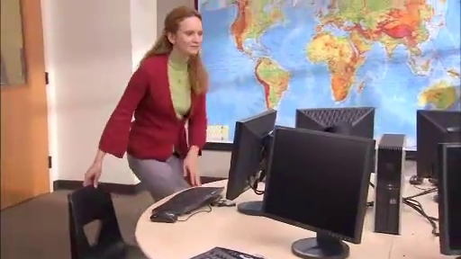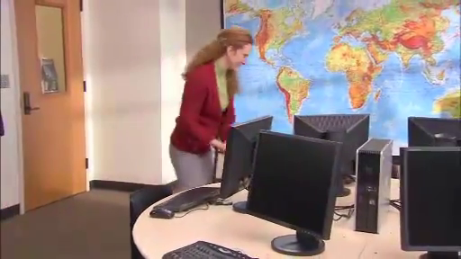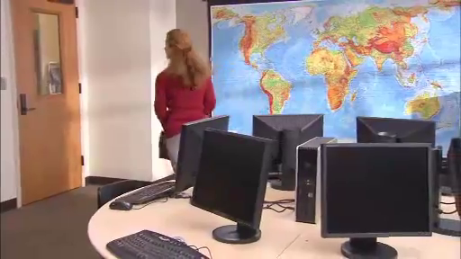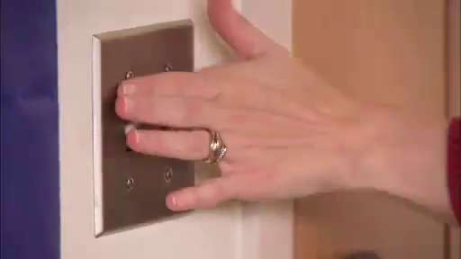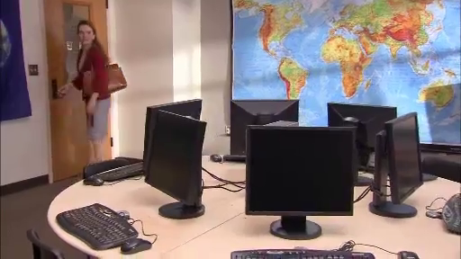Windows Multipoint Server 2010, giving all students the 21st century skills they need. Just imagine what you could do.